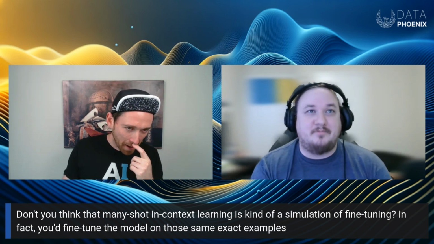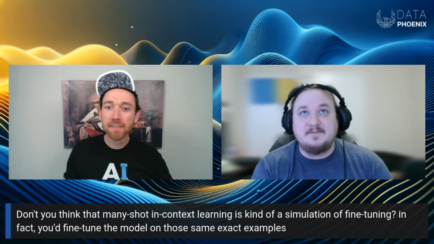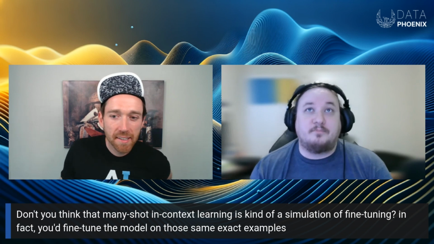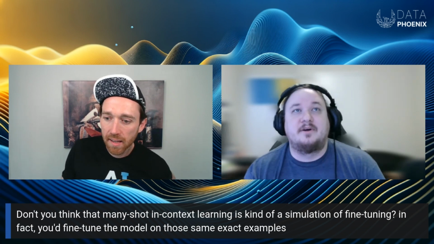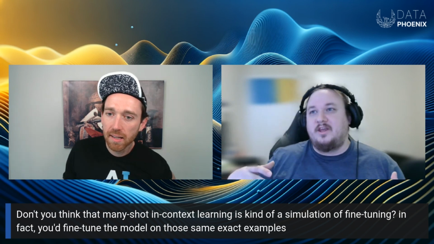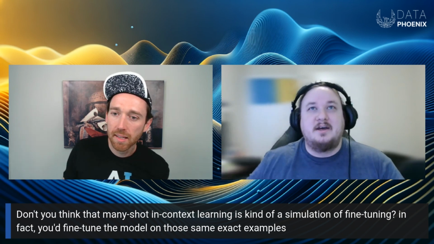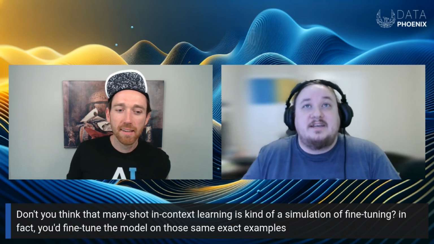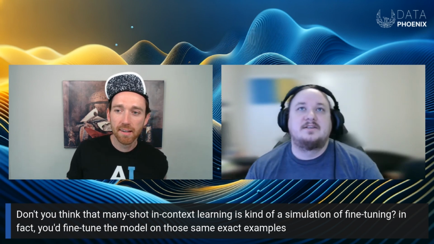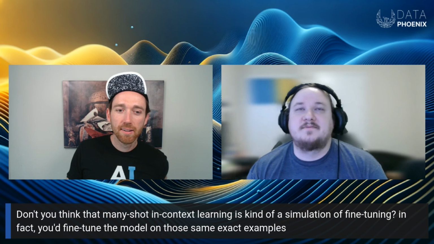I think the second part of the question is absolutely true. You would probably fine tune the model on those exact examples. And so that is a useful way to think about it, right? If we just keep doing this thing, but we also let the model update its weights, that is what fine tuning is. That's all it is, in fact. So that second part slaps with truth.